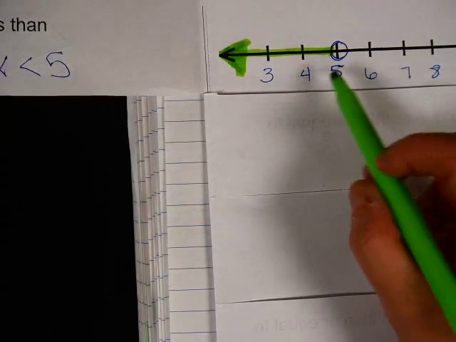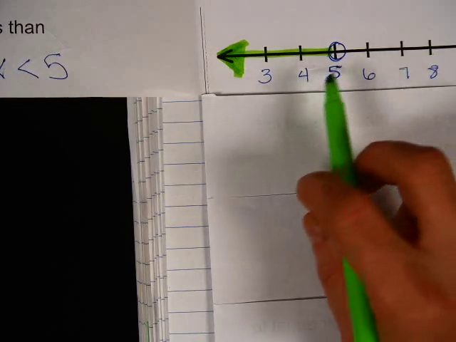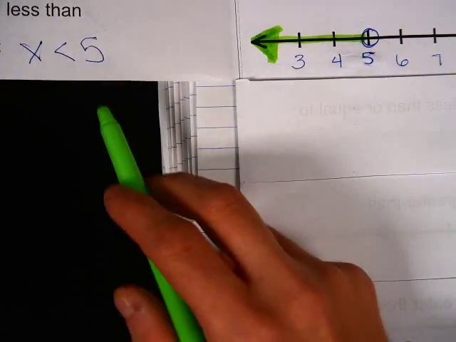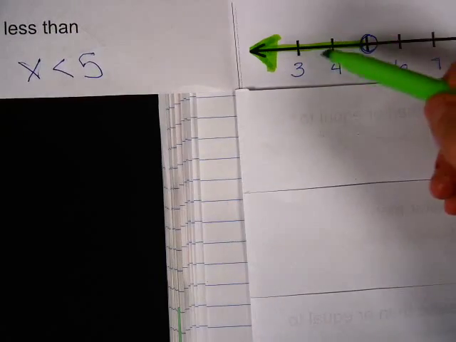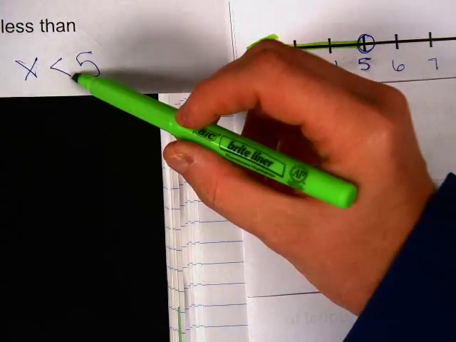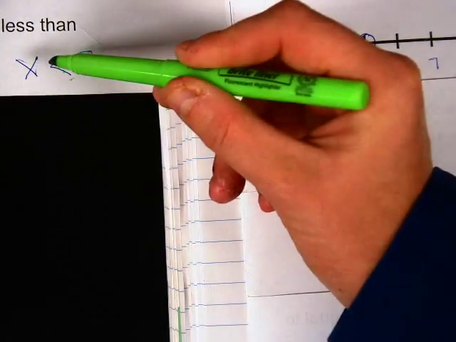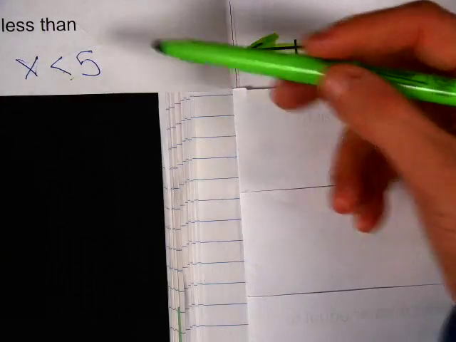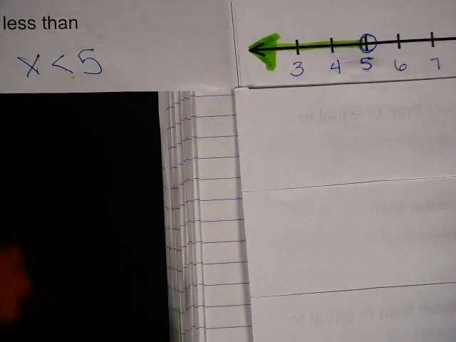Everything that is not 5 or greater than 5. So it's going to be an open circle and everything is shaded this way. And notice it shades all this way. If you pretend this is an arrow, it points the way you need to go. Think of it like an arrow point. So it tells you which way you need to go. It's just an easy trick to kind of think about.